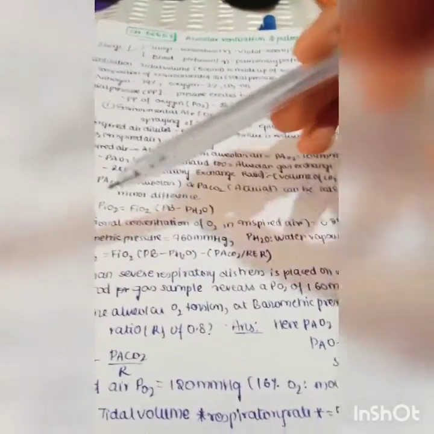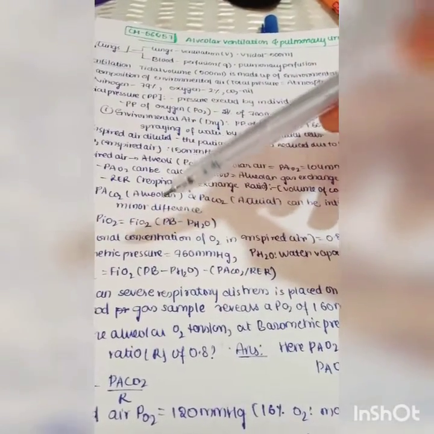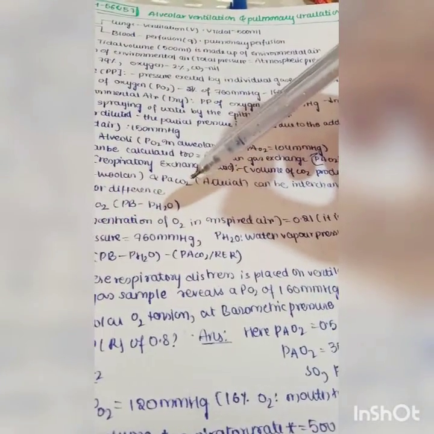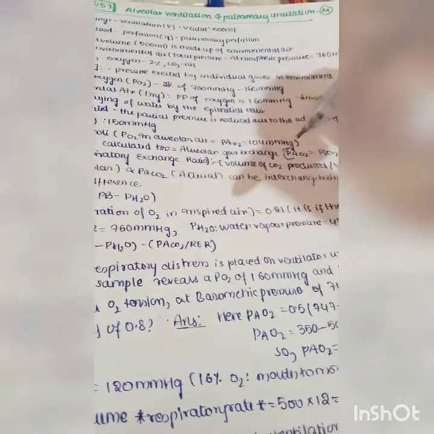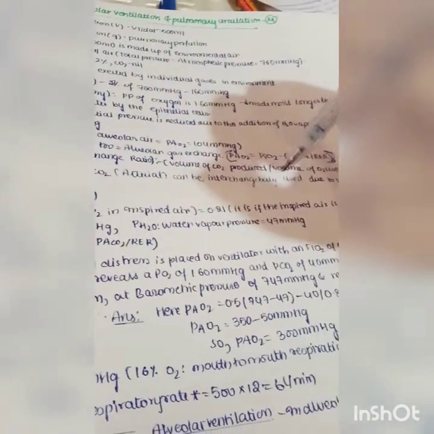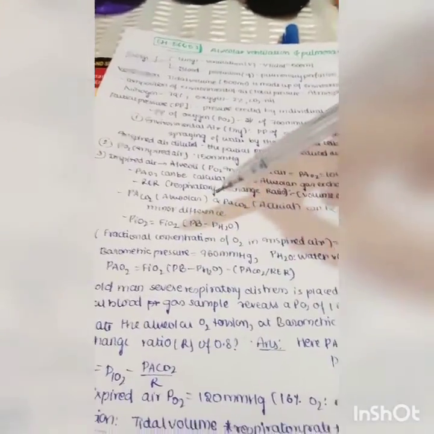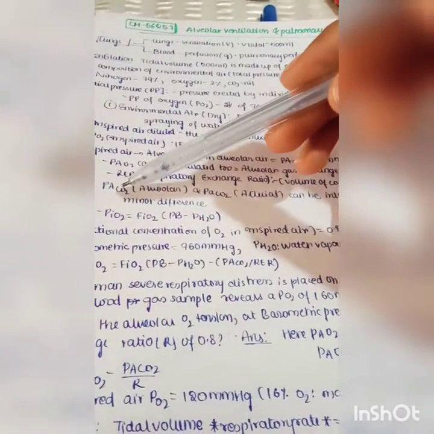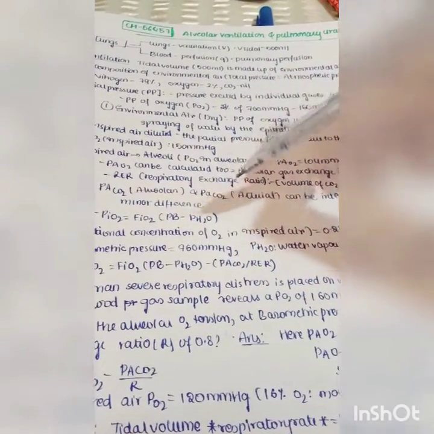Here capital A denotes alveolar partial pressure of carbon dioxide, and the partial pressure of arterial carbon dioxide can be used interchangeably due to a very minor difference. So always remember, the PACO2 with capital A and PaCO2 with small a are used interchangeably.